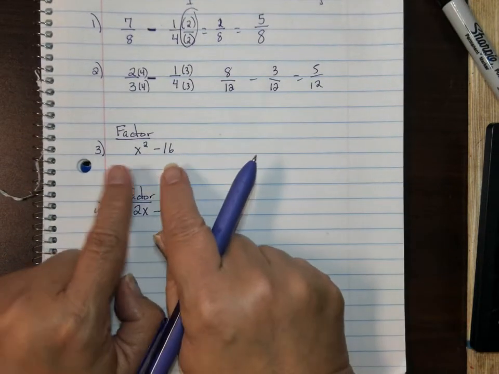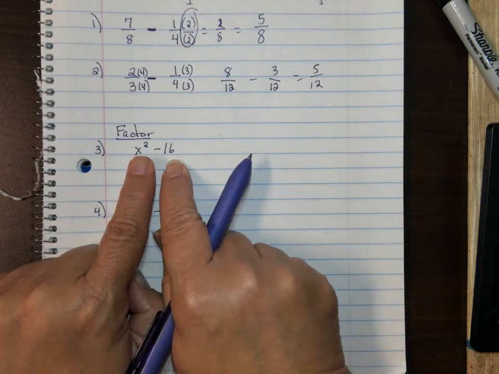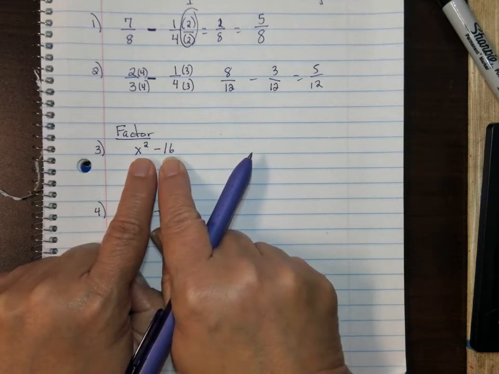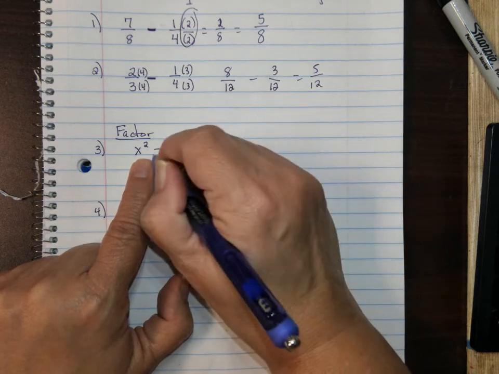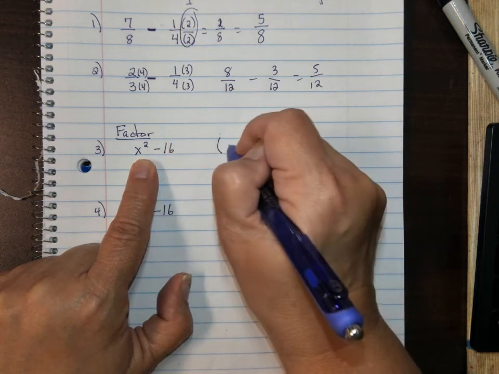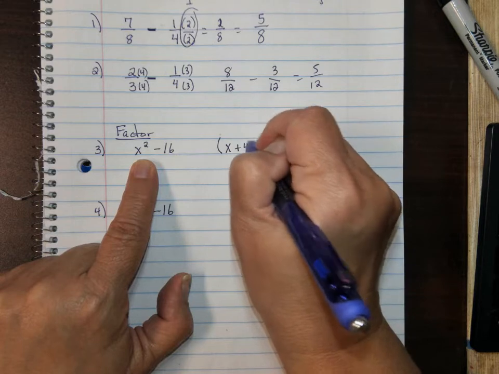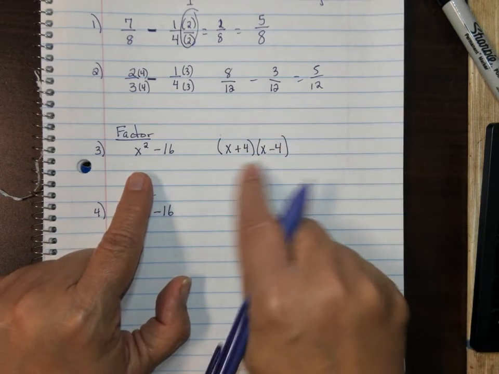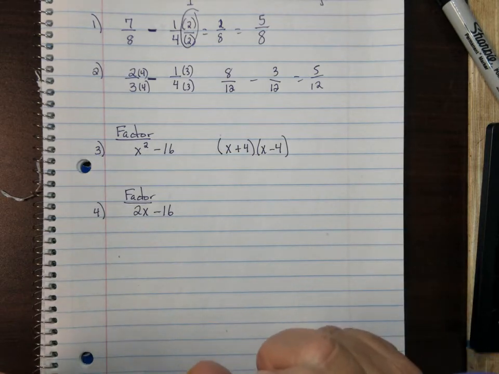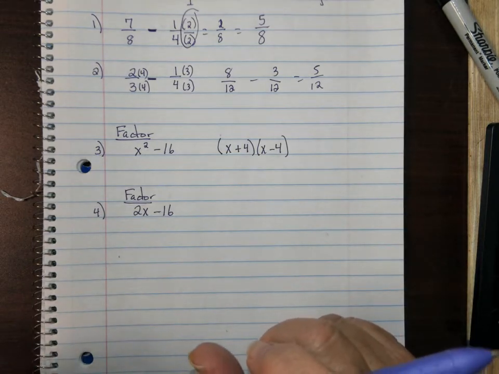All right, problem 3 asked you to factor. And key here is that each one of these is a perfect square. So you're going to factor this; this is the difference of two squares. You're going to have x plus 4 times x minus 4. So hopefully you remember that from your lessons on factoring back in Algebra 1, Algebra 2.